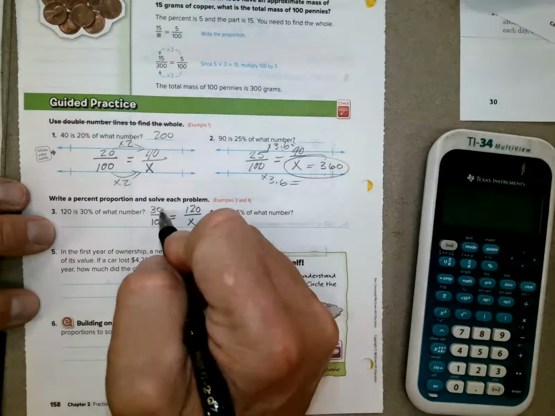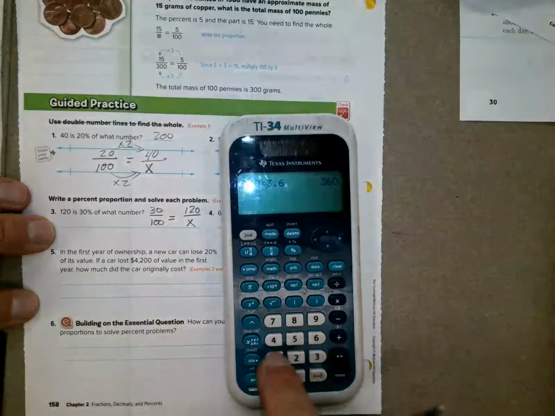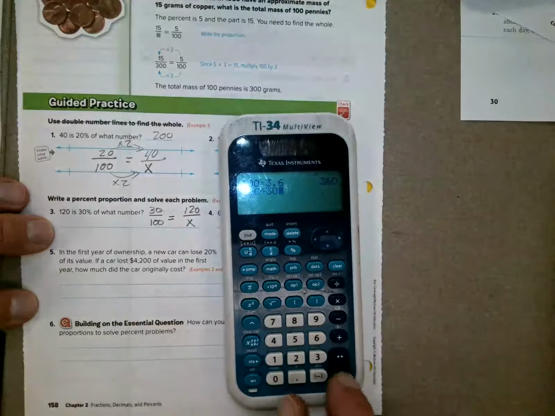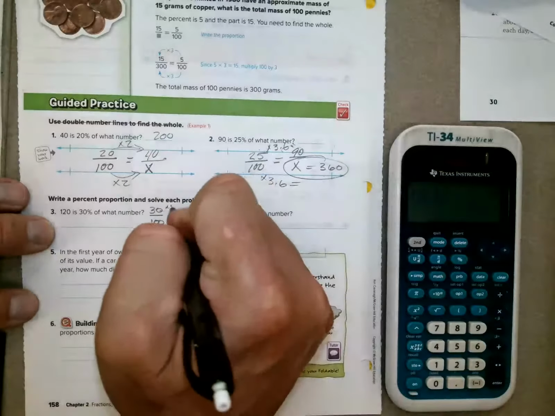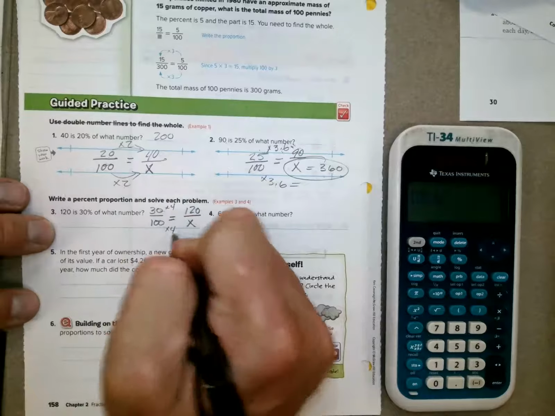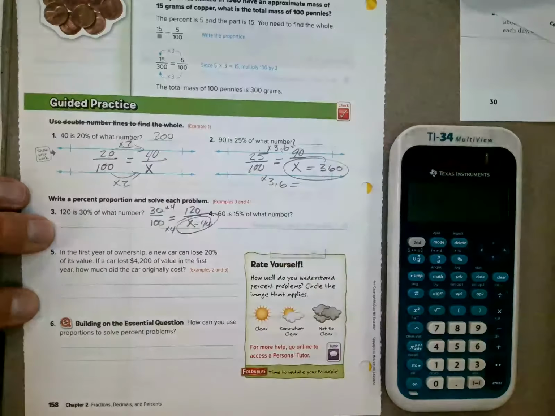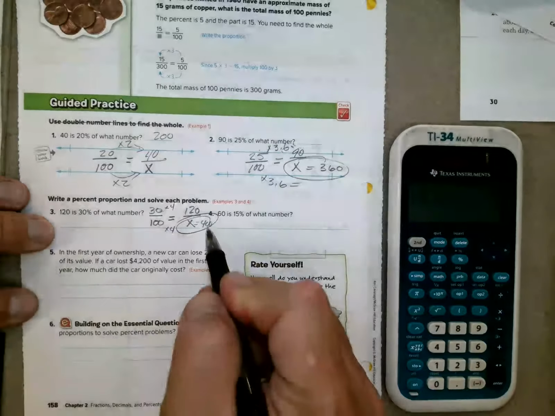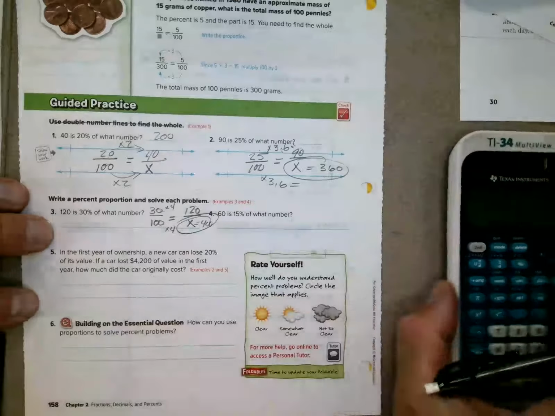So to get from 30 to 120, if you weren't sure, you would just grab your calculator and take that and divide it by that, and you'll see that it's 4. So 30 times 4 is that. 100 times 4 is 400, and I'll circle that. Okay? Part, whole, part, whole. Let's continue our path.